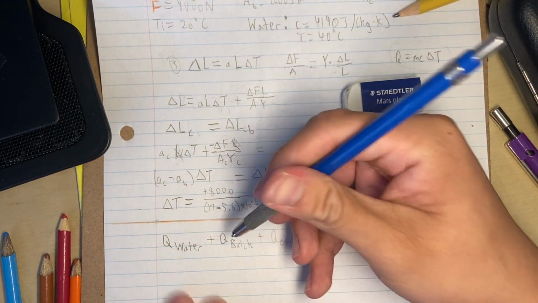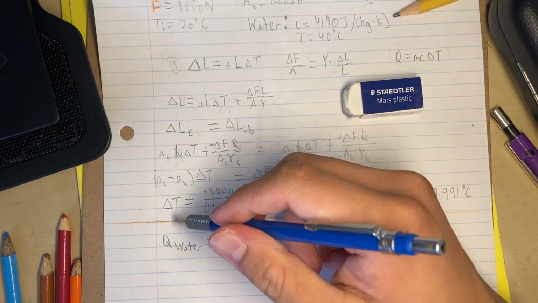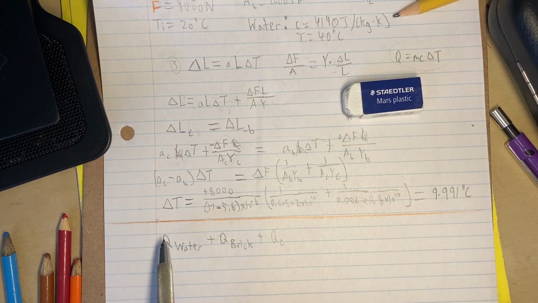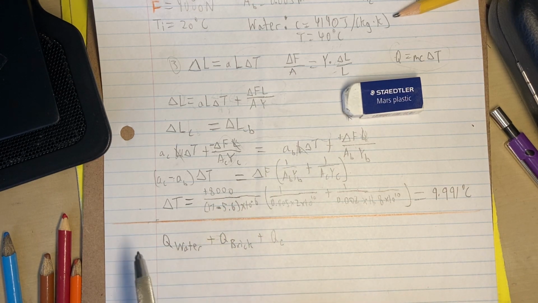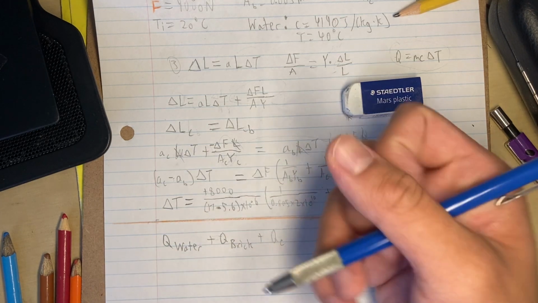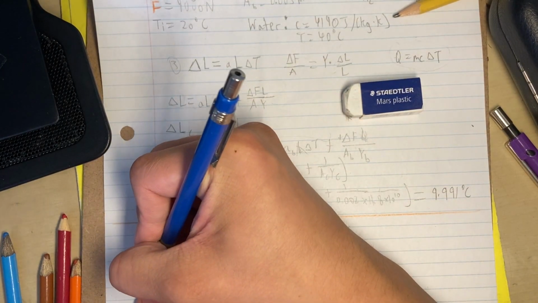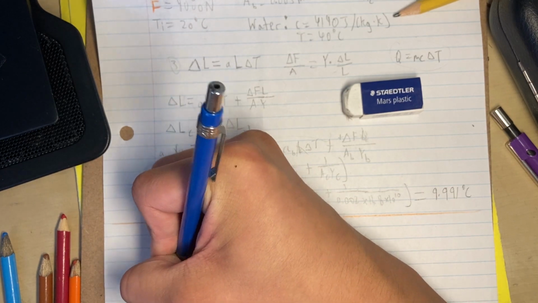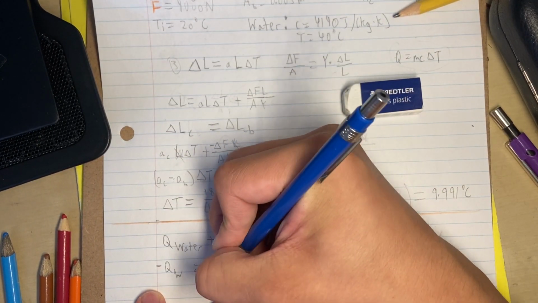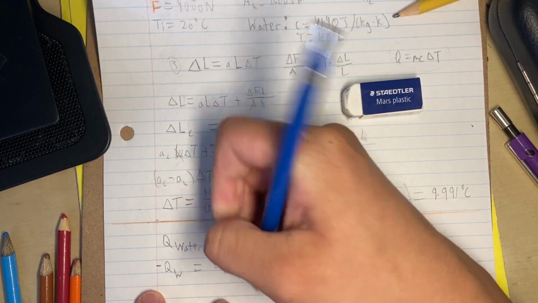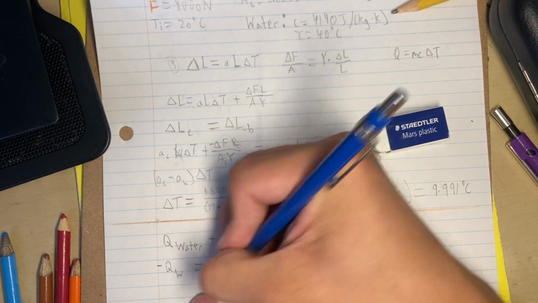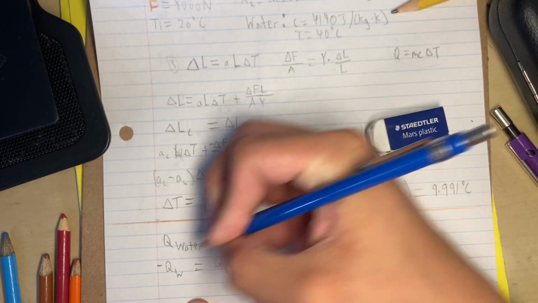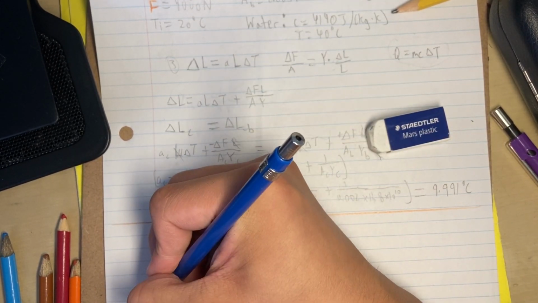I don't know why I wrote brick. And since the temperature of water is going to be higher in the start than in the end, that means this term will be negative. So what we'll be doing is negative Q of water is equal to Q brick. I don't know why I'm writing all that. Okay, I'll just write a B. B plus QC, then negative MC delta T. Is that right? Yeah.